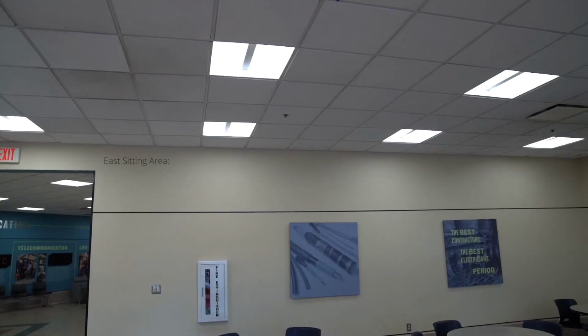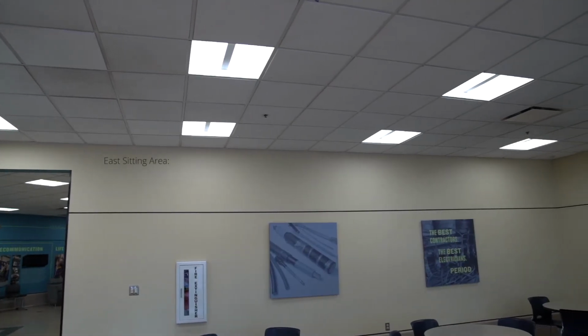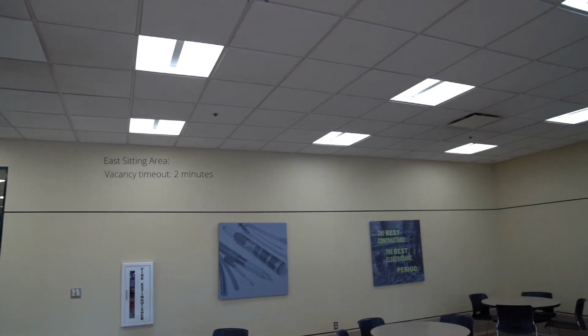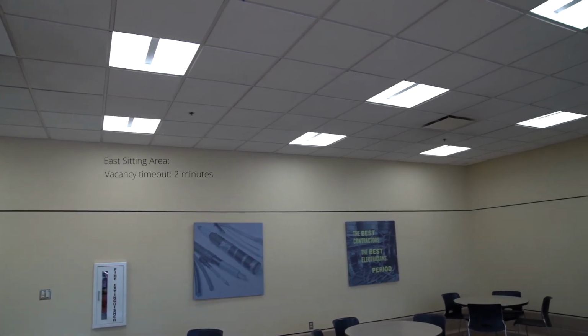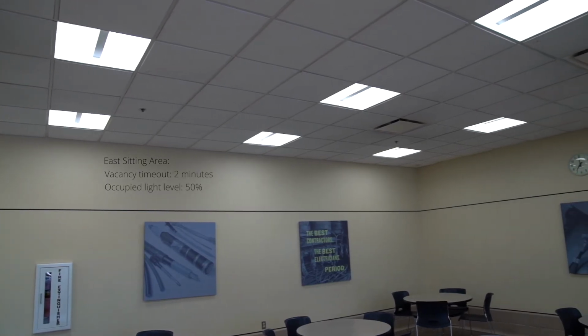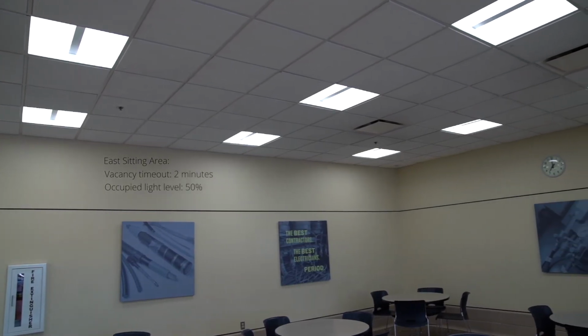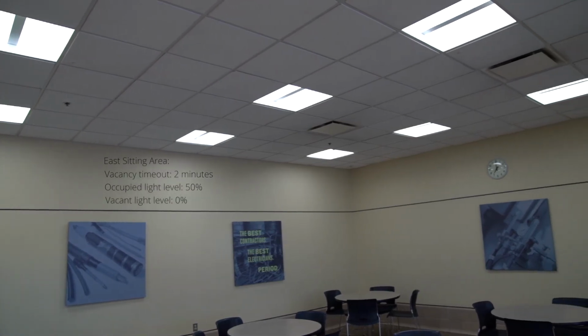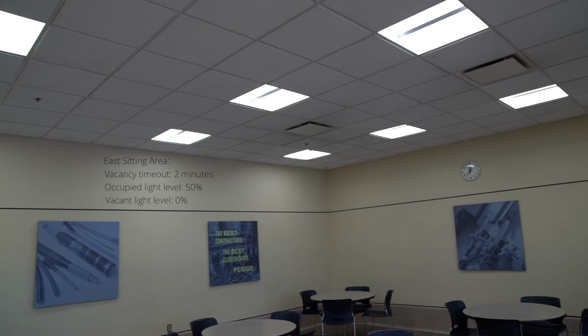In the cafeteria at the Detroit Electrical Industry Training Center, the vacancy timeout is set to 2 minutes because we expect our occupants to be passing through the space rather than congregating. We've set the occupied light level to 50% because they don't need as much light when passing through. When the location is vacant, light level is set to 0% or off.